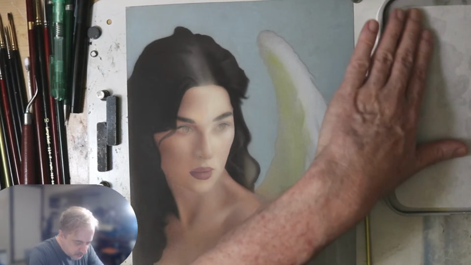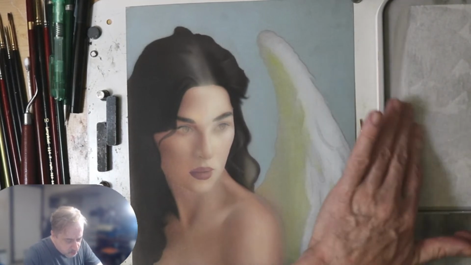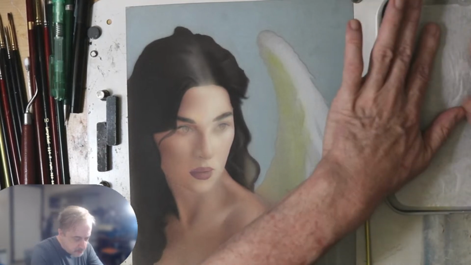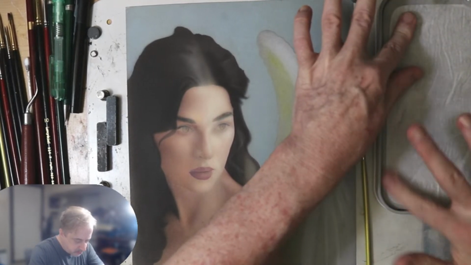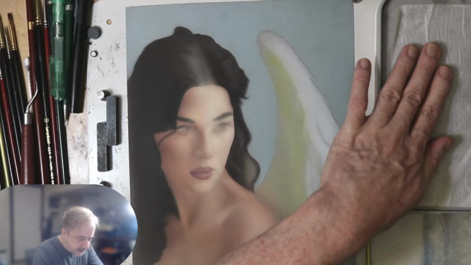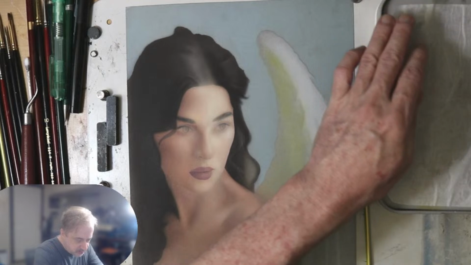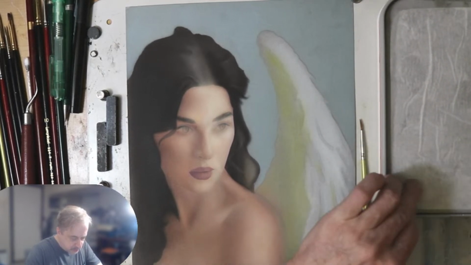Let me see if it's wet enough. Now, if it's not wet enough, I could always add some water, right? Which I'll probably do, but first we'll see if we can get away with just the moisture that's there. But I think we're going to have to put some more moisture down. This should be good.